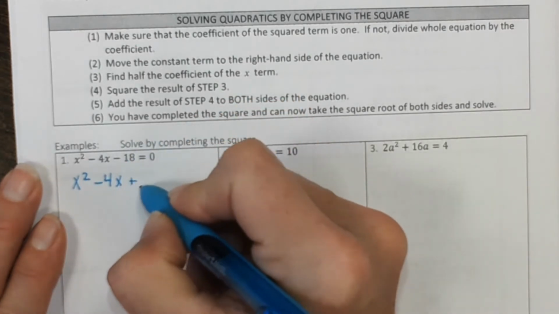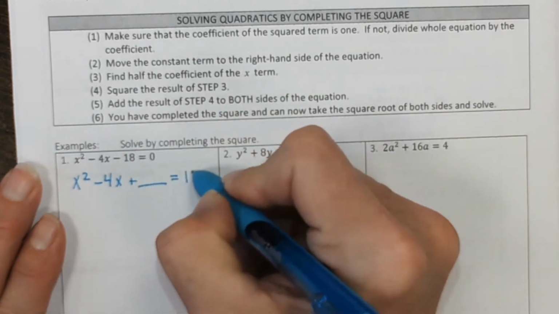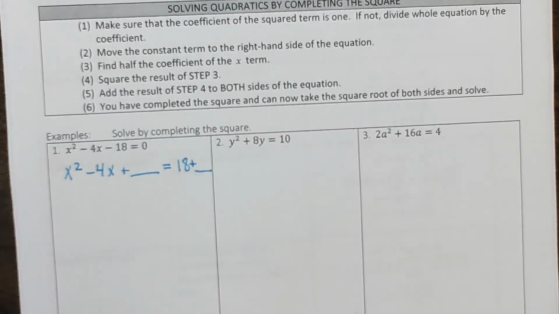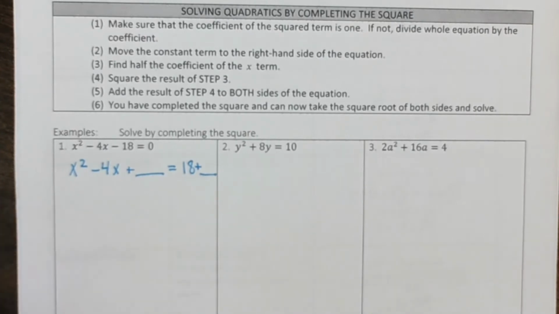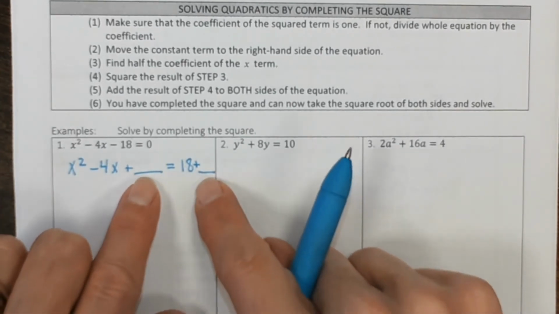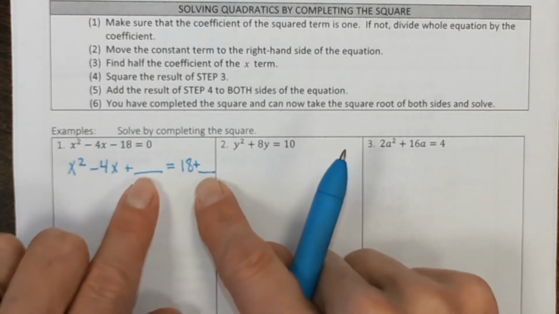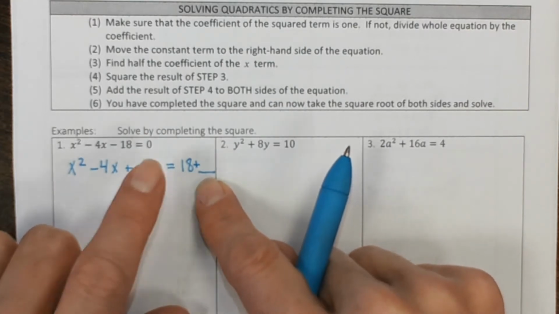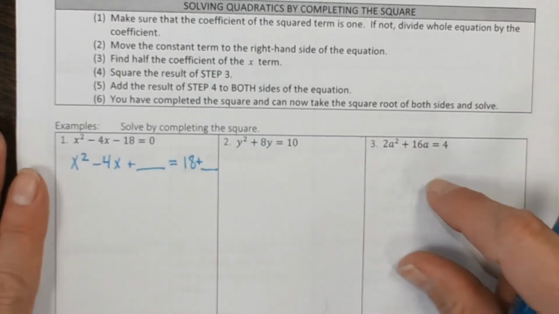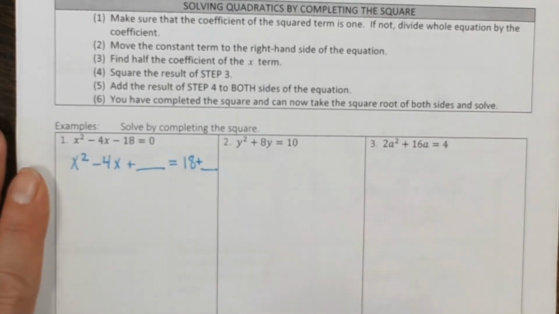Now, when I do these problems, I always write myself this plus blank, and I will explain that in just a second. So when I'm setting them up, when I move that constant over, I give myself a plus blank on both sides. And the reason we need it on both sides is because of the additive property of equality: if I do something to one side, I have to do it to the other side in order for them to stay equal. Okay, now let me tell you where we're going.